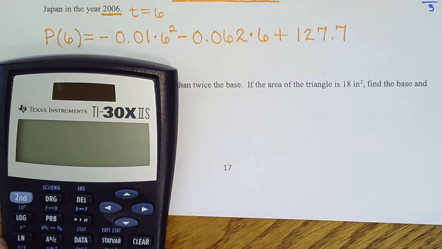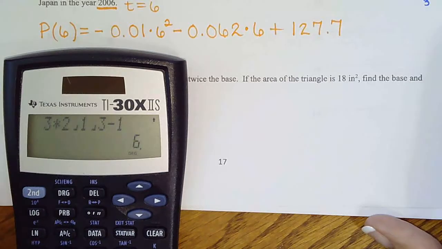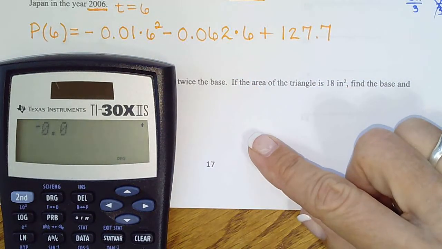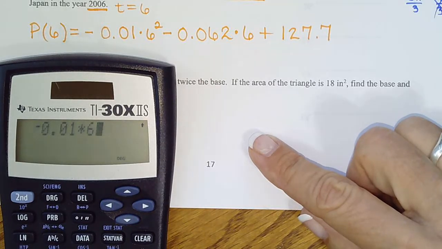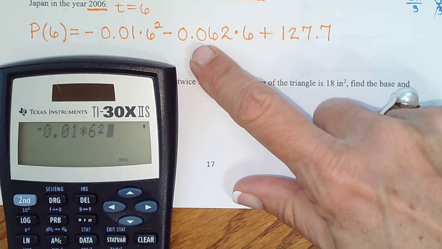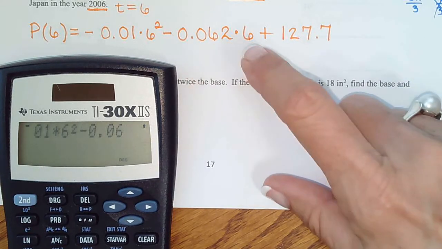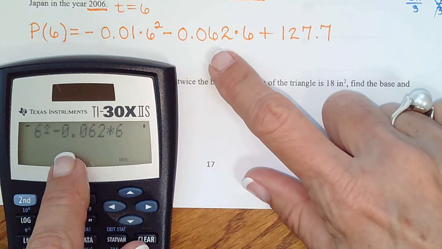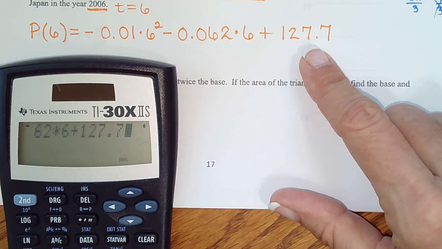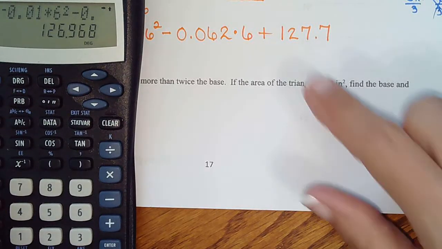I think I'm going to do it like this. Okay. So we have negative 0.01 times 6, then I'm going to hit my squared key. So looking good, because these you really got to double check because they're so easy to make mistakes. Subtraction 0.062 times 6. So negative 0.062 times 6 plus 127.7. So 126.968.